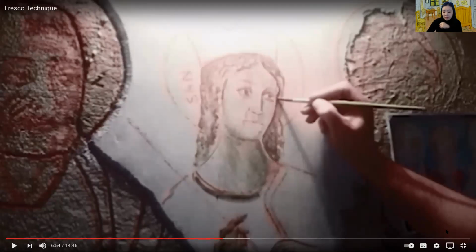So true fresco requires you to finish the painting before the plaster dries. So that's why he just applied the wet plaster in a certain amount in certain areas of the workspace. Then you're gonna just finish this first, and then you're gonna apply the plaster on the next sketch, and then you're gonna continue to do the painting.